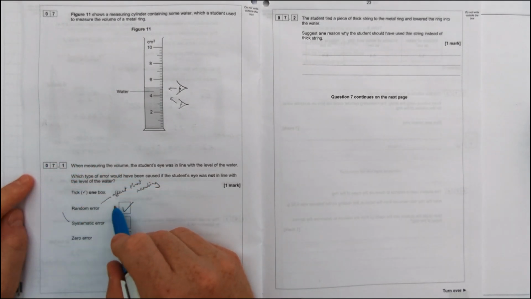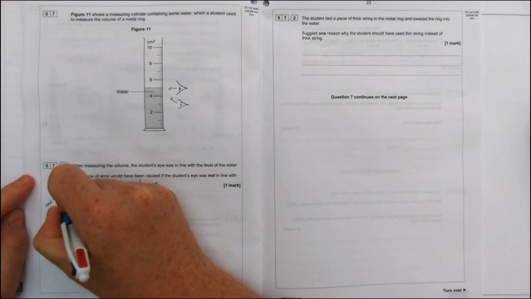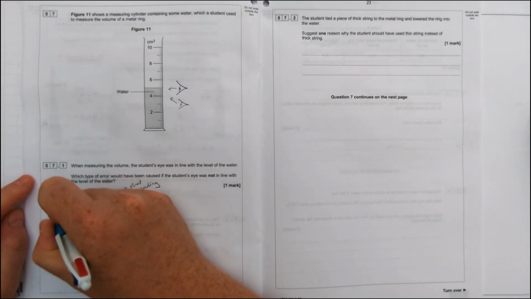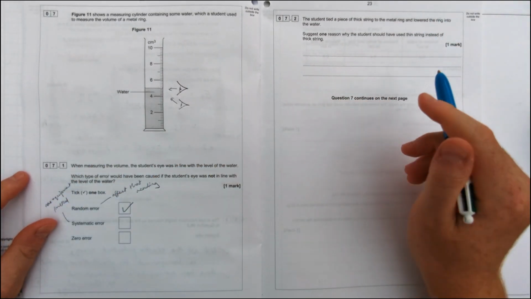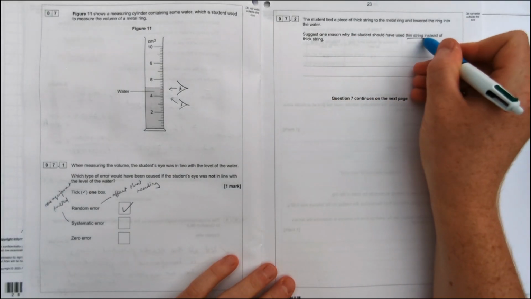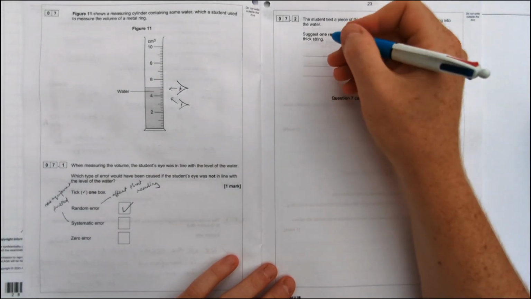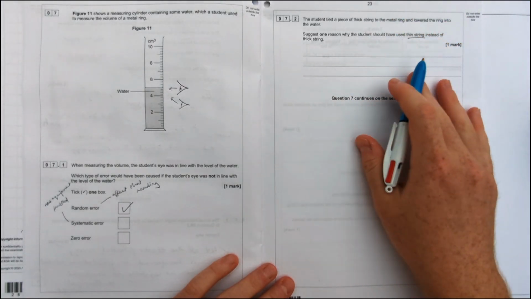Systematic error affects all the readings and is usually something to do with equipment or method that would affect all your results. Next, we're going to talk about up here, the student tied a thick piece of string to the metal, so they should have used thin string instead. The idea is that the thin string doesn't affect the volume measurement as much as the thick string.